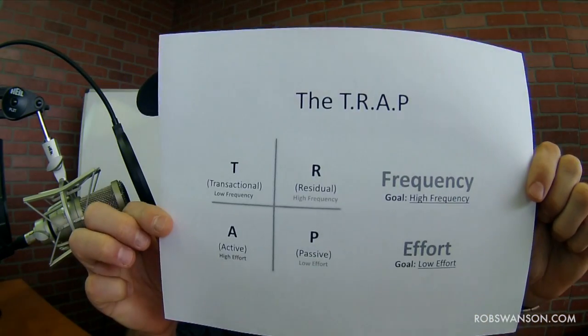If you're watching this on video, I'm pulling it up here, and what I have is the letters TRAP. I took a piece of paper and I drew a line straight up and down, and I drew another line and I bisected it right in half, side to side. So I have a straight up and down X. In the upper left quadrant of that X, I wrote a T, and that stands for transactional income. In the upper right quadrant, I wrote an R. That stands for residual income.